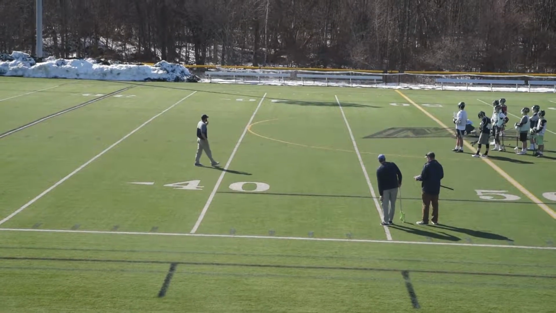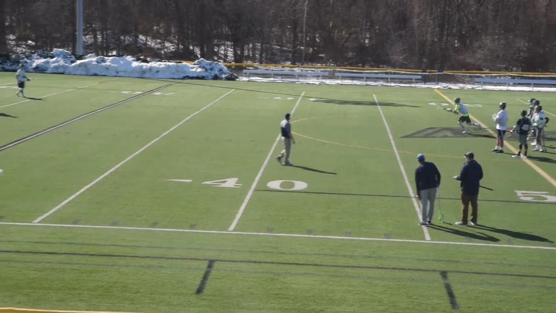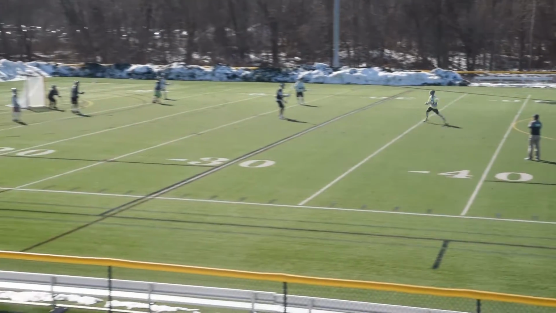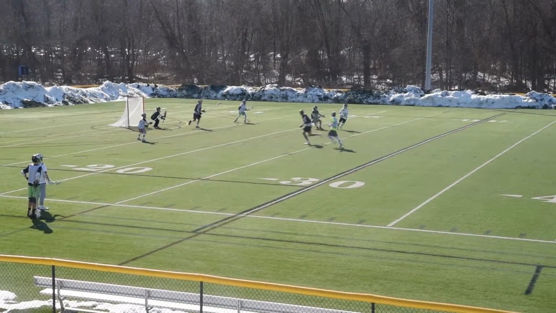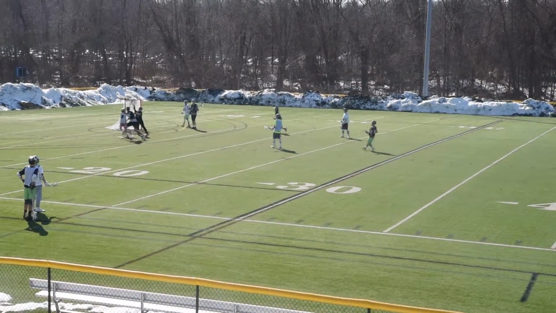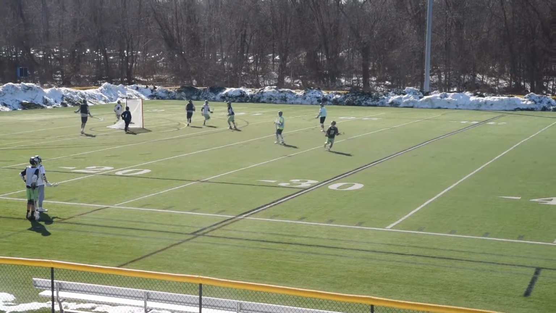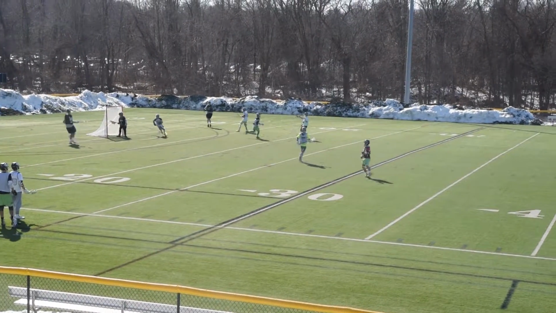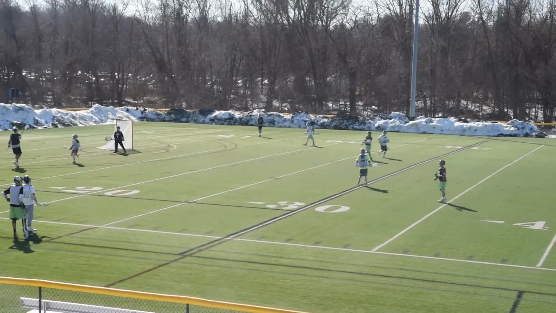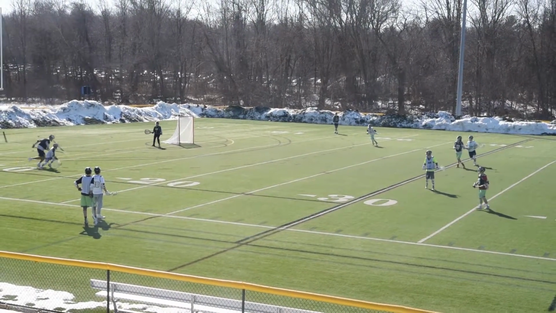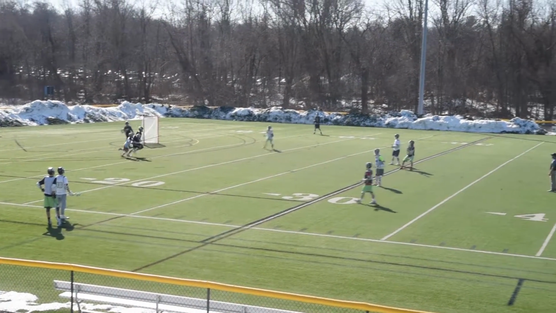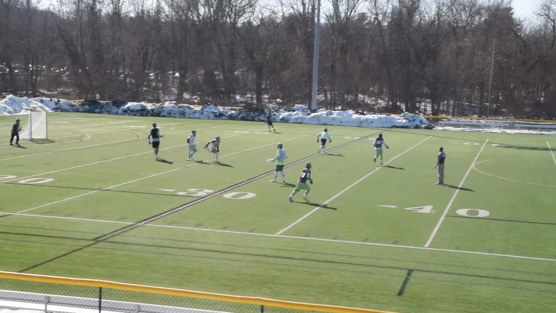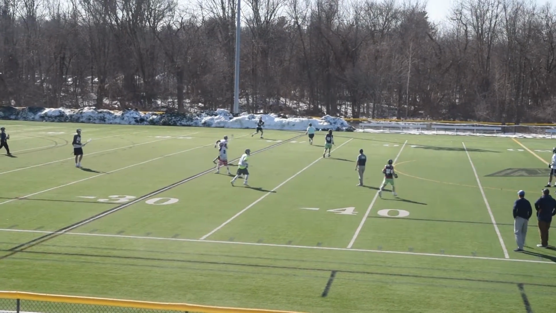Down. Set. Clearing it, Derek. Good, nice hard ride out of our attack. If they get it back again, they get to push it downhill. Hey, look.